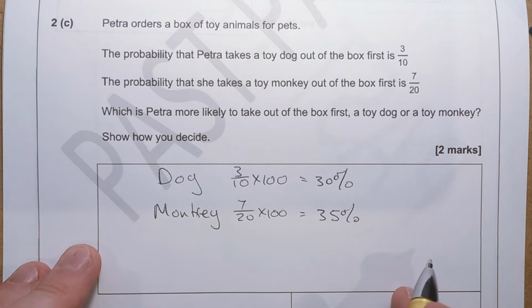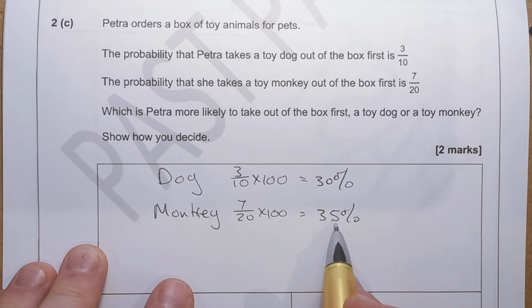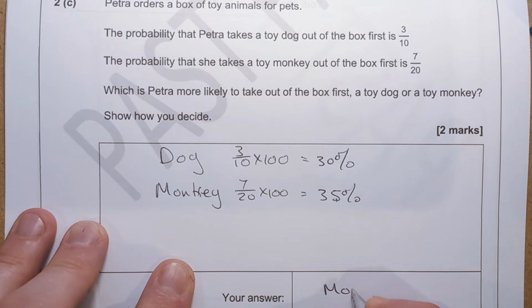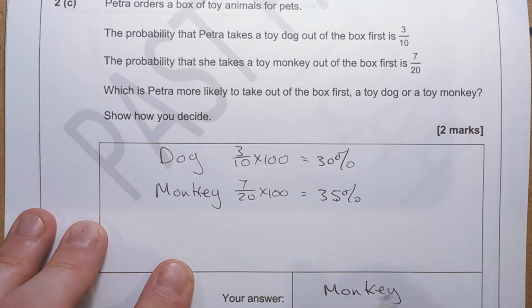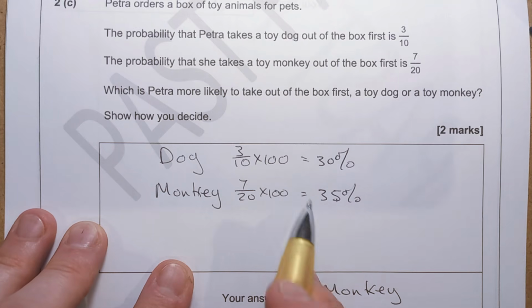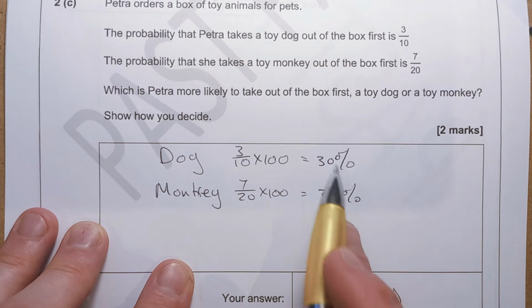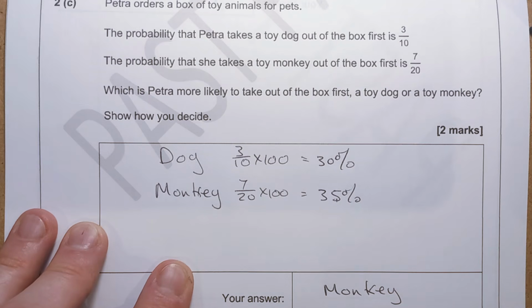So the more likely one is going to be the bigger probability, which is the 35. So it's going to be monkey. You could have just done these as decimals, but then you're comparing 0.3 with 0.35, and I think it's just easier to have them as percentages.